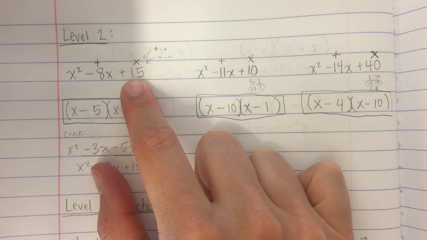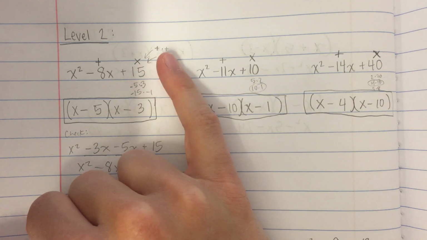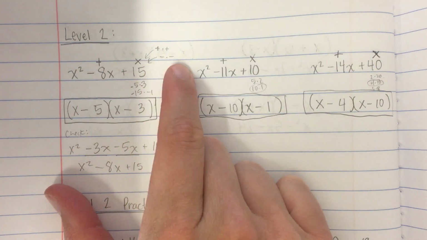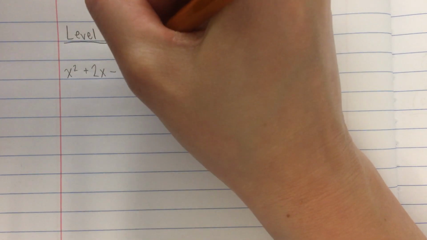Okay. In level 2, the product was still positive. So we still knew it had to be two of the same sign, right? It was either going to be a positive times a positive or a negative times a negative. And in this case, because we noticed the sum was negative, we said, oh, this has to be a negative times a negative. Okay. So now here's where level 3 gets a little harder. Now the sum is negative.